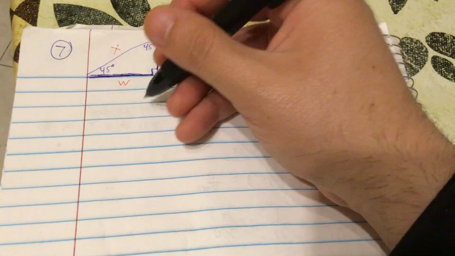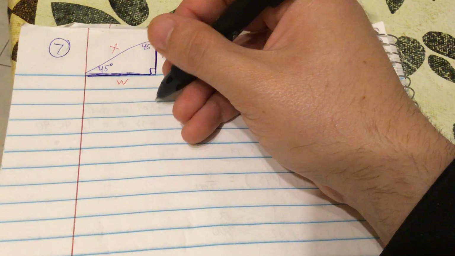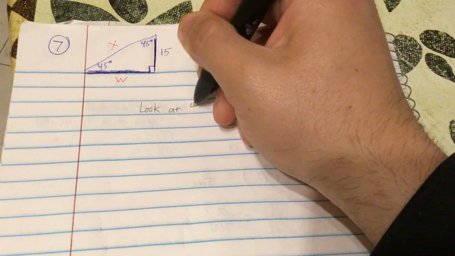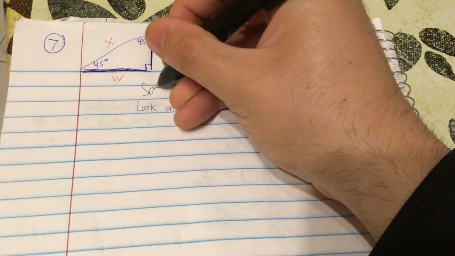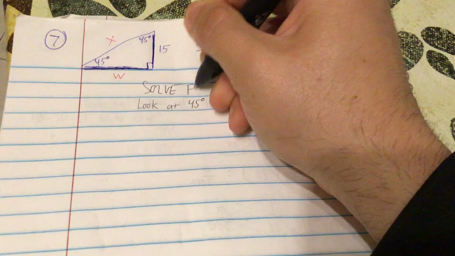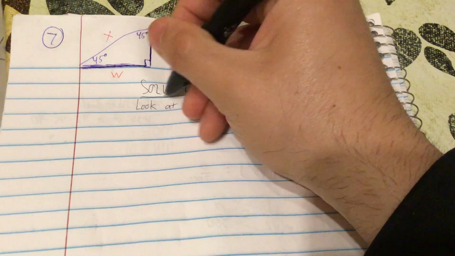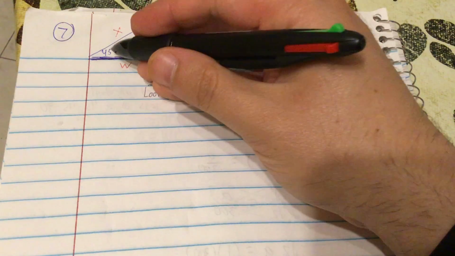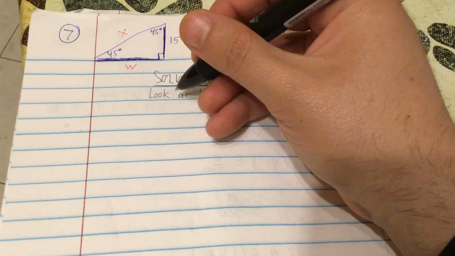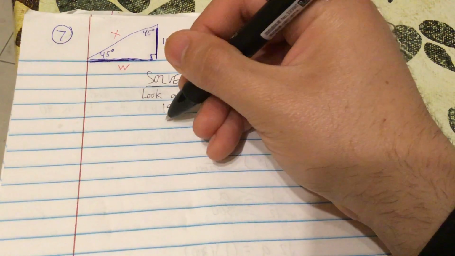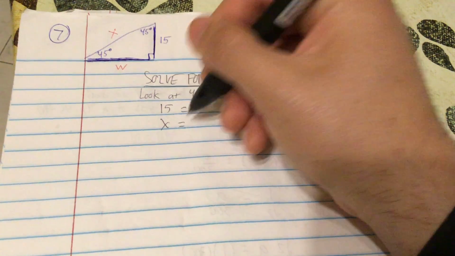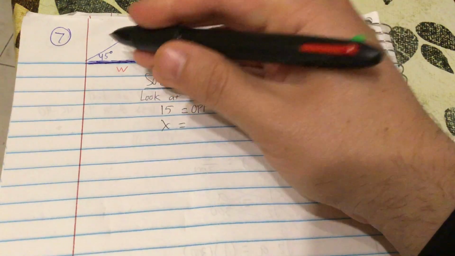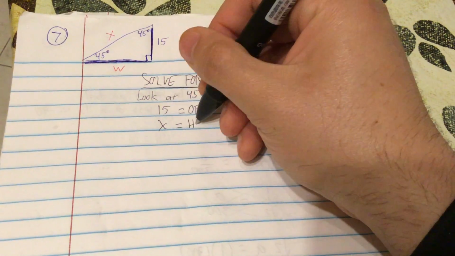Now, let's say I want to solve for x, and I'm going to look at the 45 degree angle. I've got 15 and I've got x. 15 is the opposite side, and x is the hypotenuse.